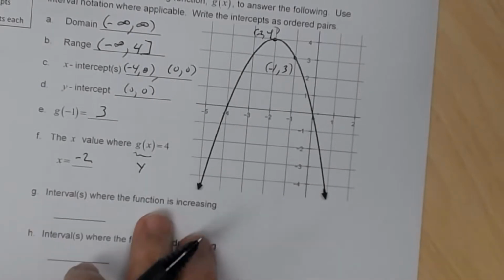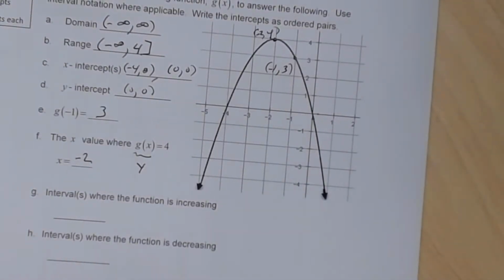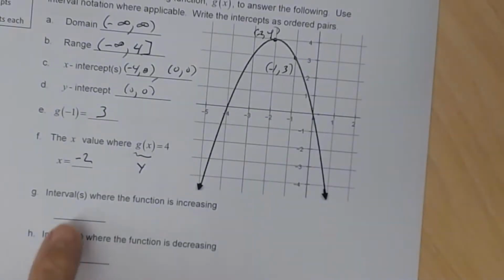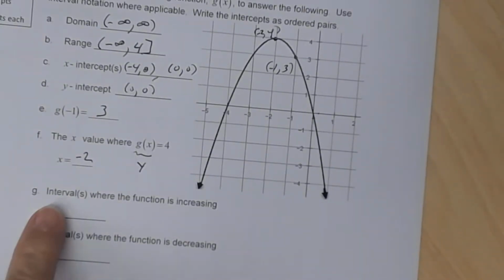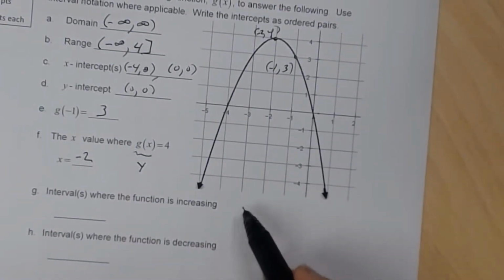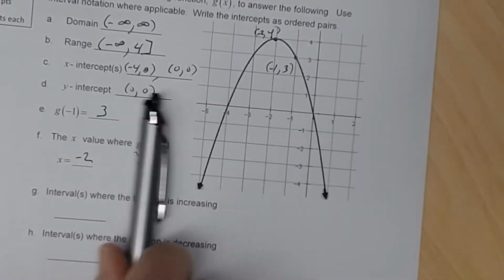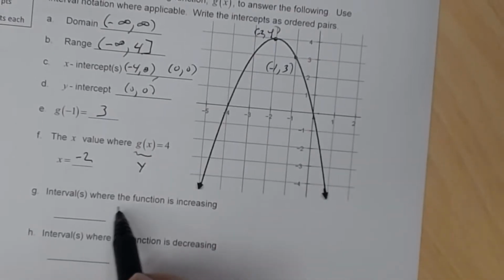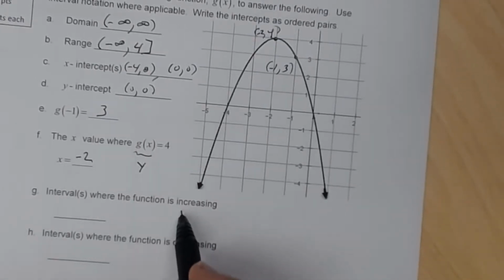All right, so then we're going to talk about increasing, decreasing. When talking about the intervals where a function is increasing or decreasing, you're looking at the domain, at the x-coordinates. So the x-coordinates where my y values are increasing, and the x-coordinates where my y values are decreasing. That's what you're finding.